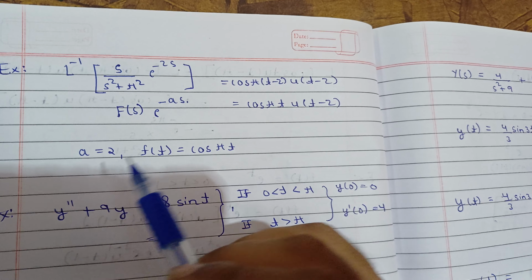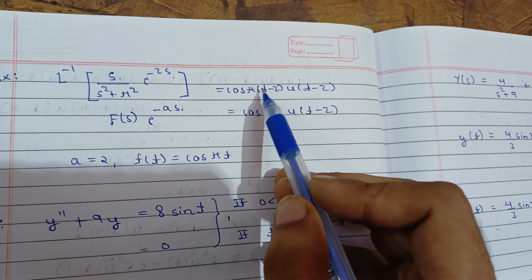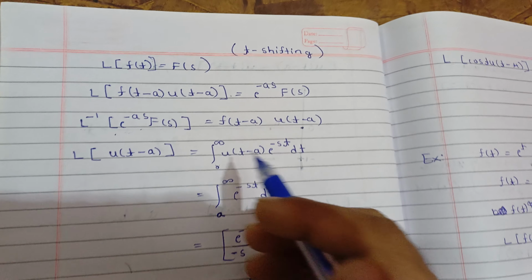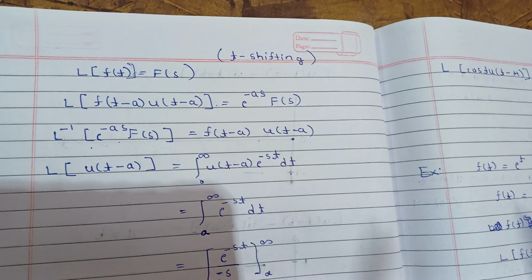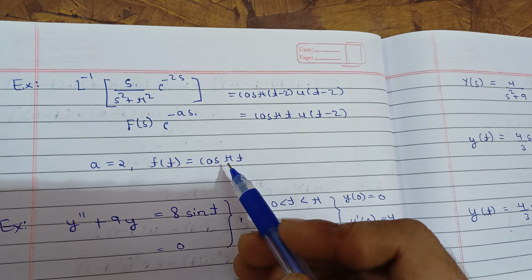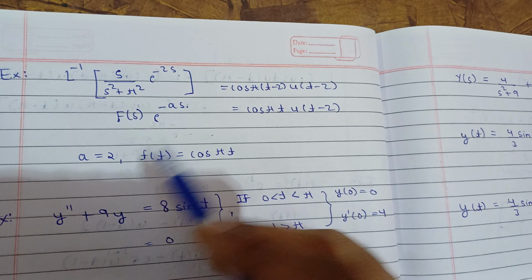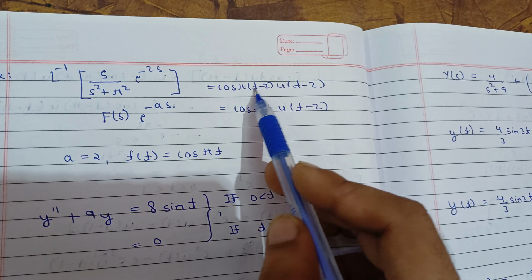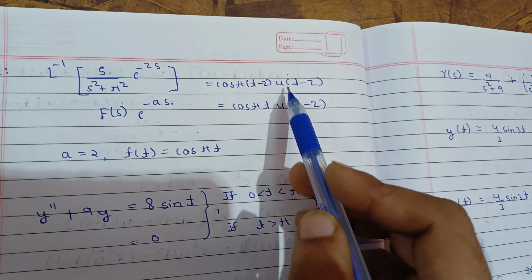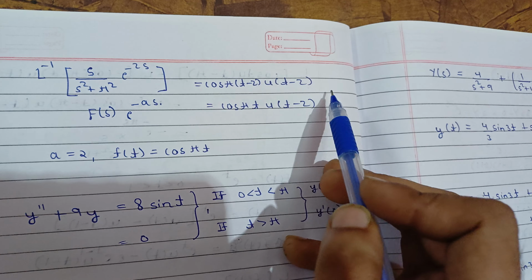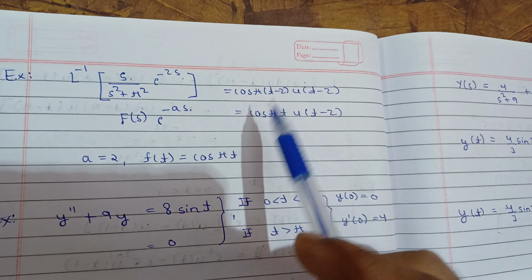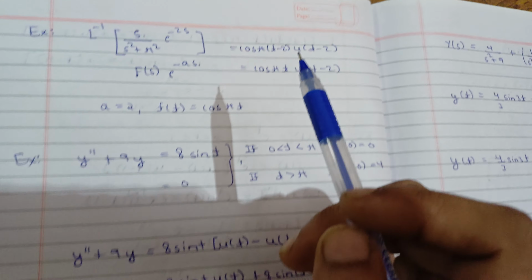So we have f(t) and a, and we can write directly the formula f(t minus a) u(t minus a). So f(t) is cos(pi t), so it will be cos(pi(t minus 2)) u(t minus 2). Now this is 2 pi minus pi t, which gives pi t again, times u(t minus 2). So this is the inverse Laplace transform. You must remember these formulas.